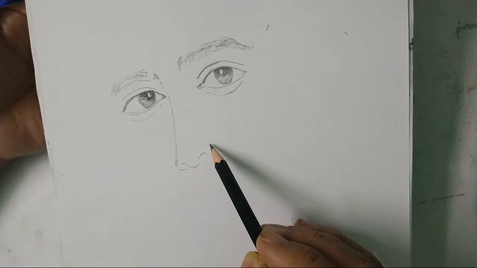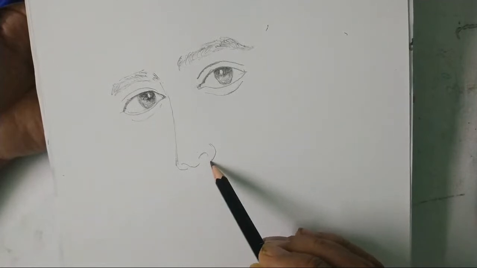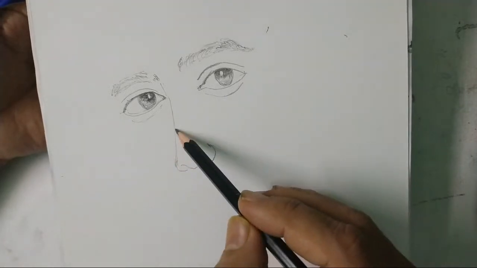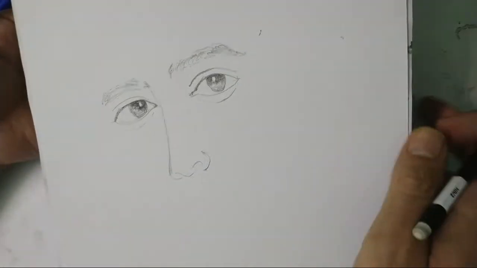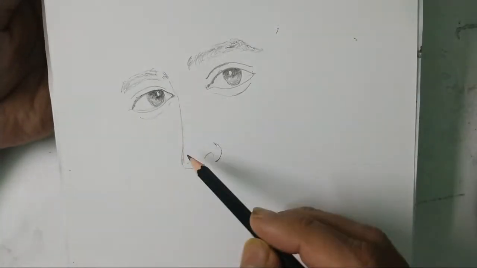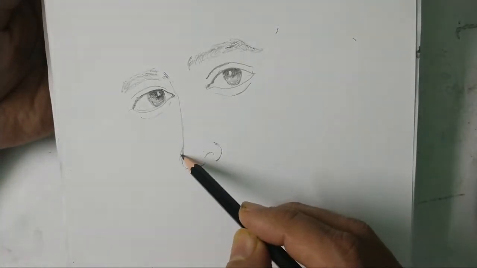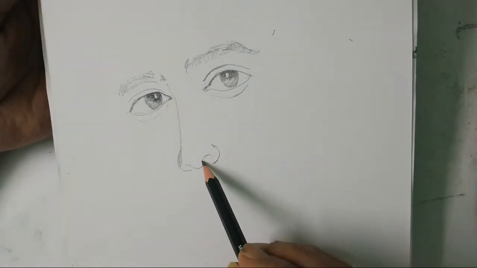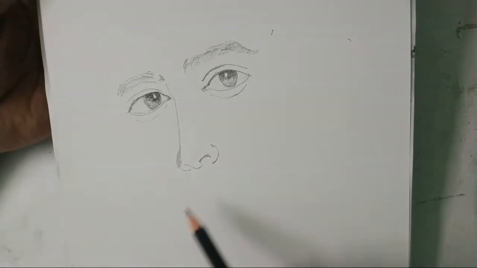The drawing you will see is very light, so I don't put pressure of pencil. That is what everyone should do. Now the right side nostril is slightly visible. We'll give detail to the nostril later on.